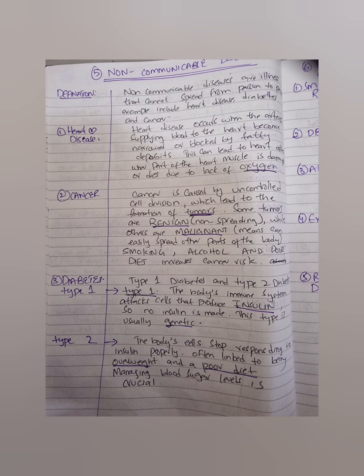Now the third is diabetes. There are two types of diabetes, type 1 and type 2. Type 1 diabetes is when the body's immune system attacks cells that produce insulin. Our own body's immune system starts to attack cells that produce insulin in our body. So no insulin is made. This type is usually genetic. This is called type 1 diabetes.